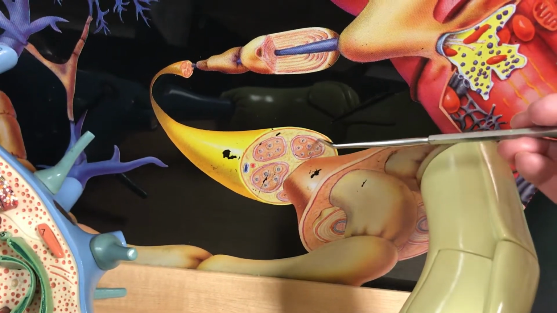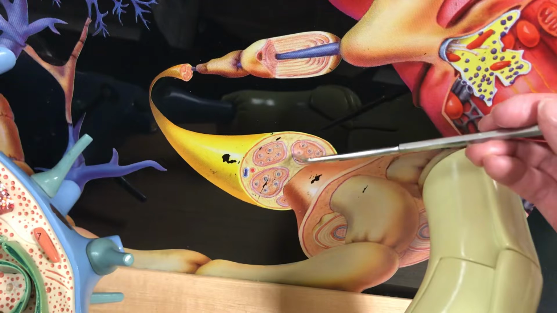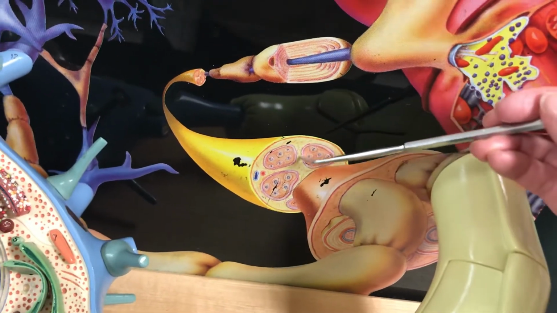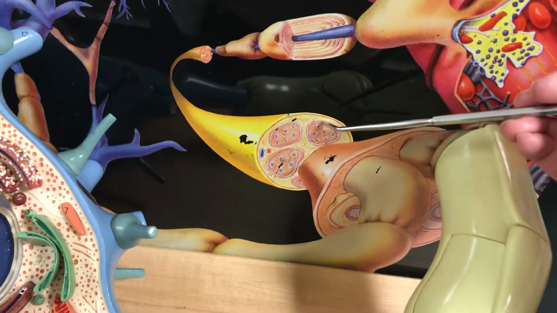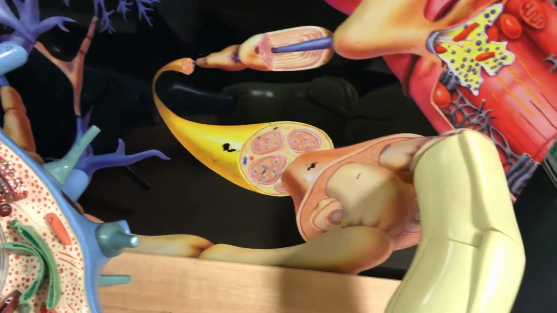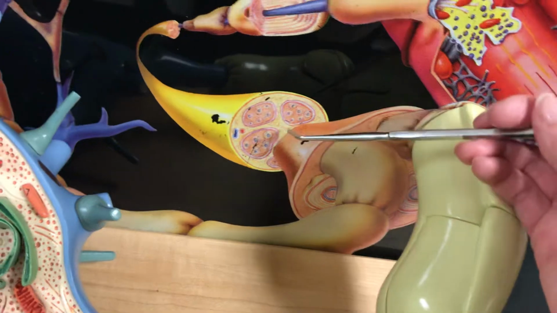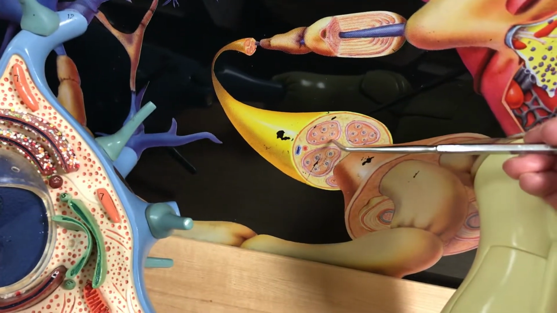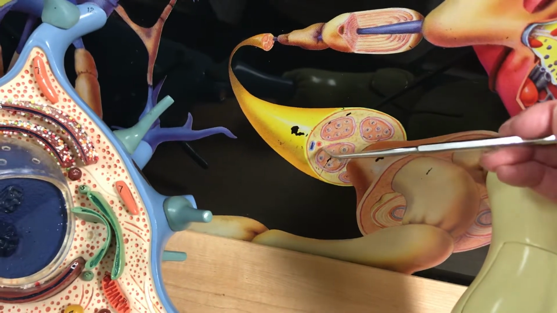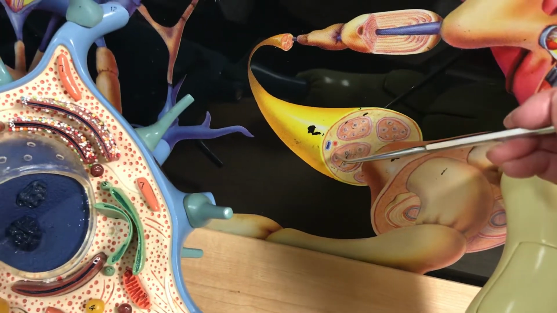The endoneurium is going to cover each of those cells, and then a group of these axons are going to be bundled together into one cylinder that is called a fascicle. And this fascicle is going to be surrounded by connective tissue that is called the perineurium. So perineurium is going to go around the fascicle. There's also going to be perineurium surrounding this fascicle and perineurium surrounding this fascicle.